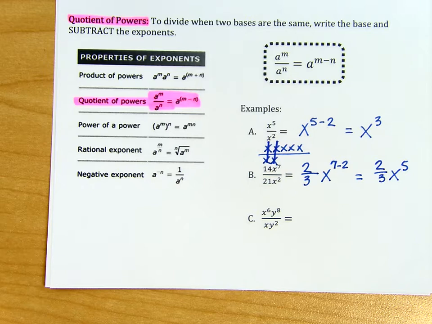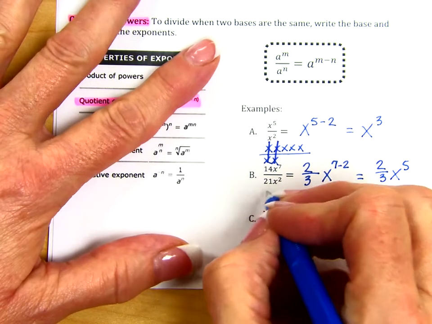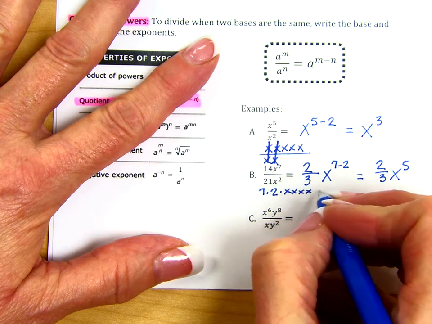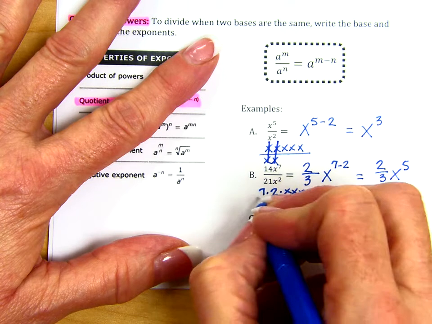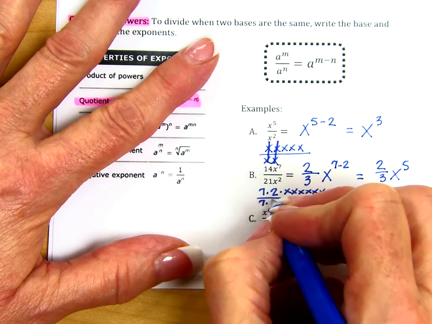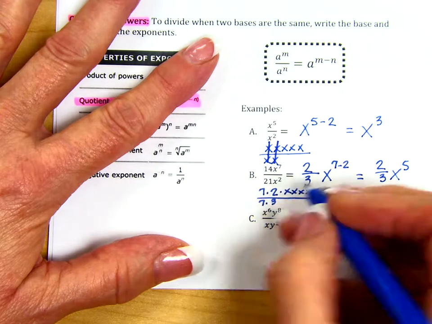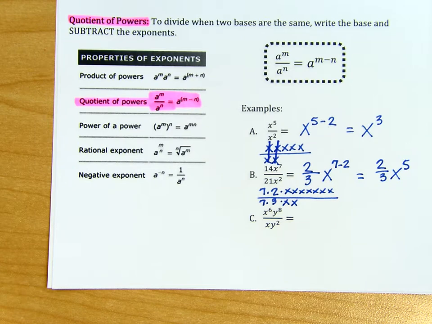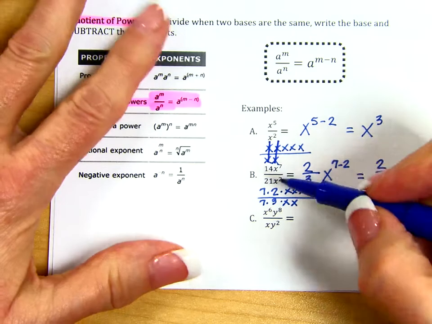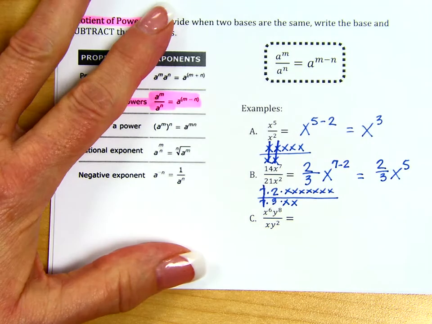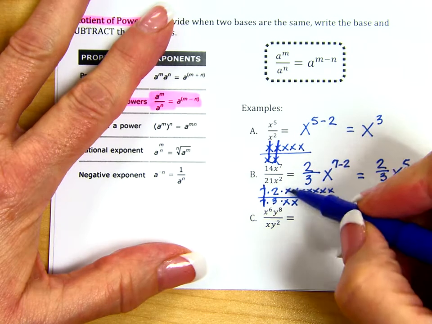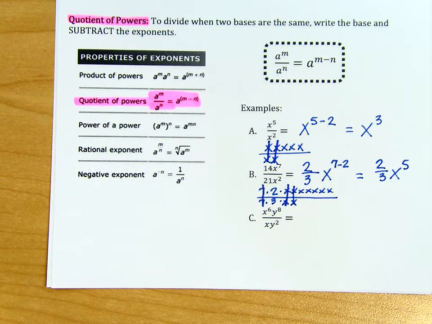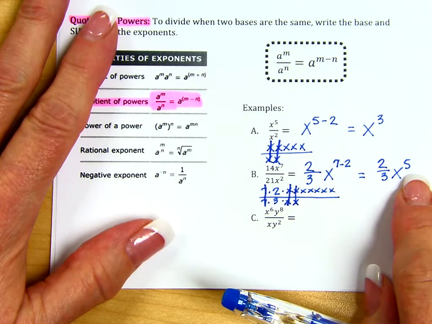So to expand that, basically on top we have 7 times 2 times x, and there's 7 of those, 4, 5, 6, 7. And in the denominator we have 7 times 3 because 14 and 21 have 7 as a common factor. And there's 2 x's there. So what is it that's going to cancel out? The things that are the same in the numerator and denominator. These 7's, because 7 divided by 7 is 1, leaving the 2/3. These x's will cancel. So that's like 1 subtracted. There's the second one subtracted, leaving the 5 x's on top.